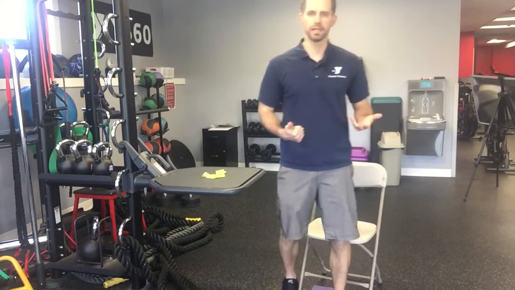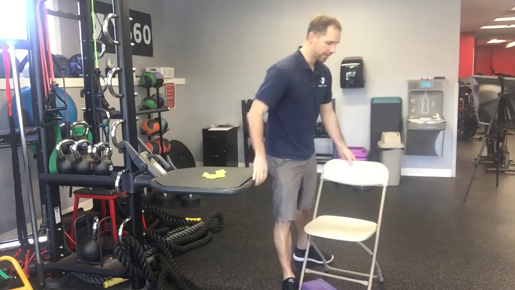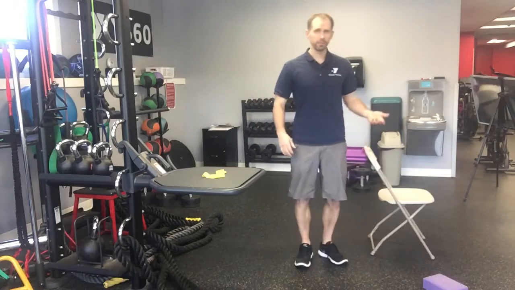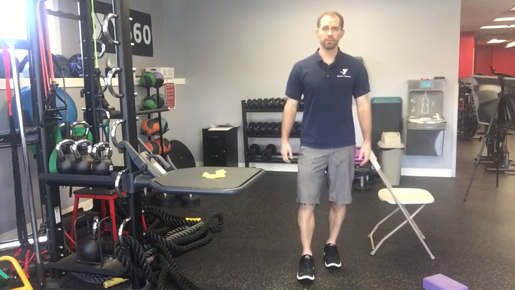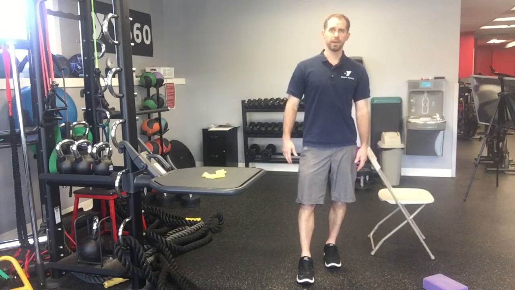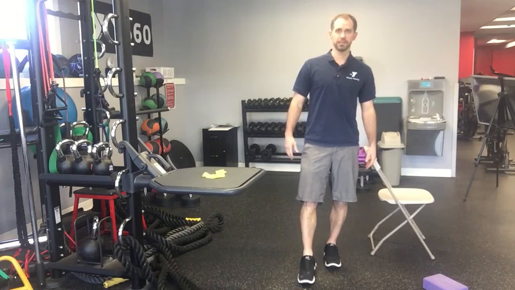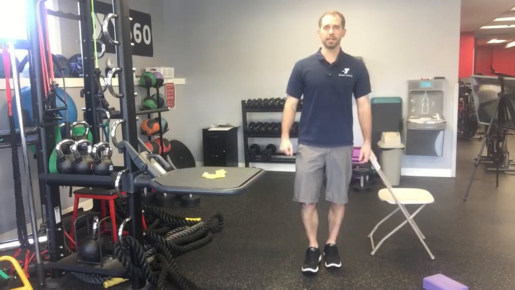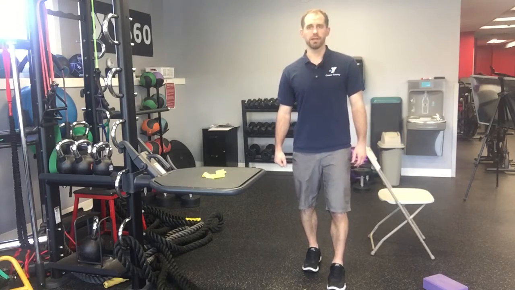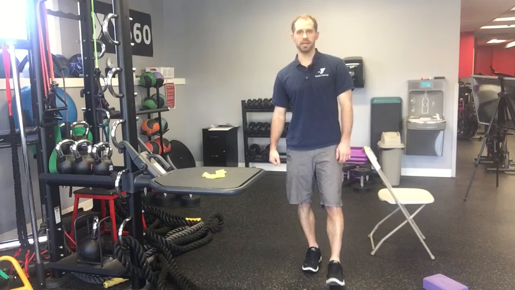All right? And one way we can kind of figure out, well, how biased am I? Let's go right foot in front and then just shift all your weight back onto your left. All right? I should be able to pick this leg up and have all my weight here. And then if I go left foot in front and shift back onto my right, again, how do they feel different? Right?